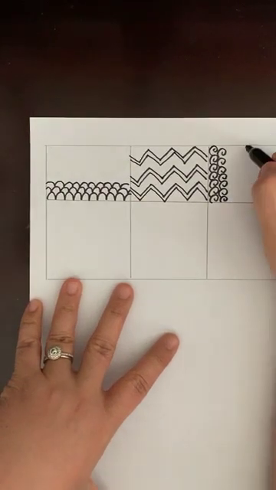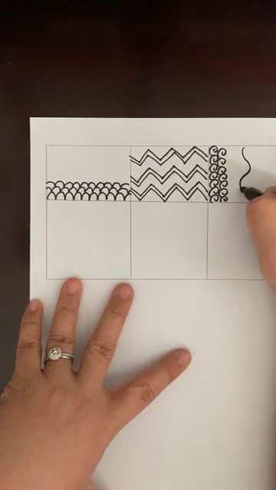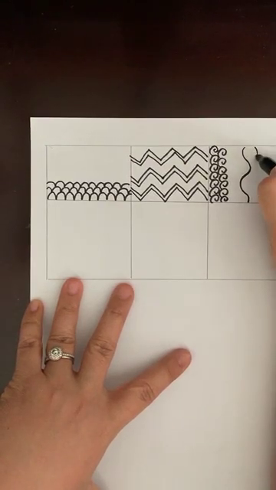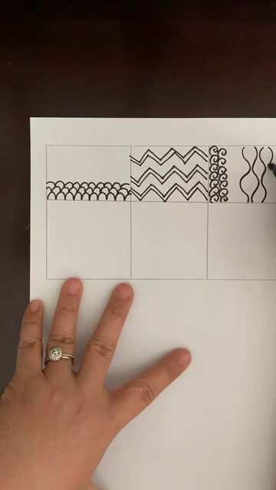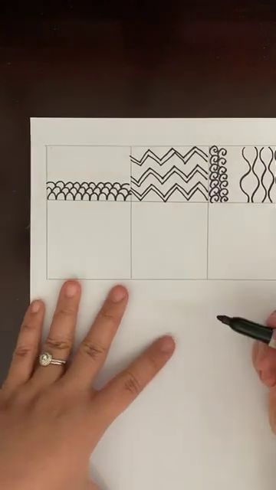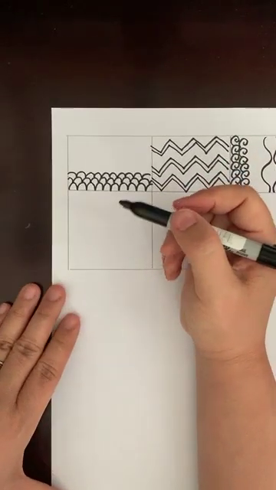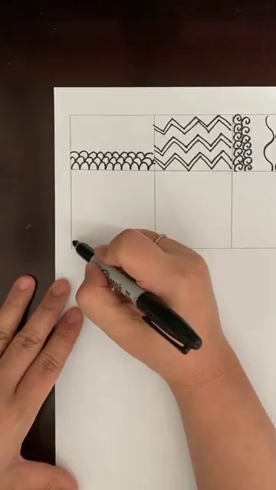How about some wavy lines? How about some U and upside down U's?